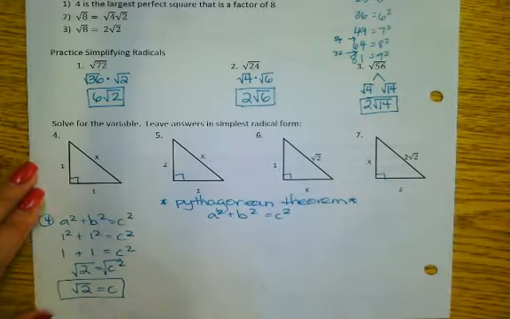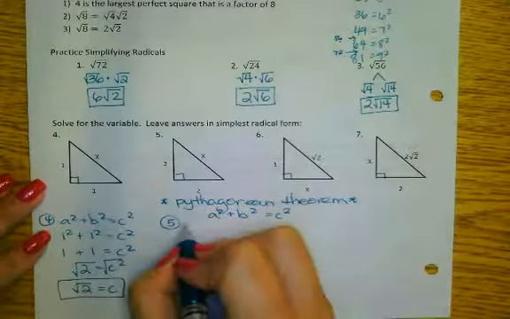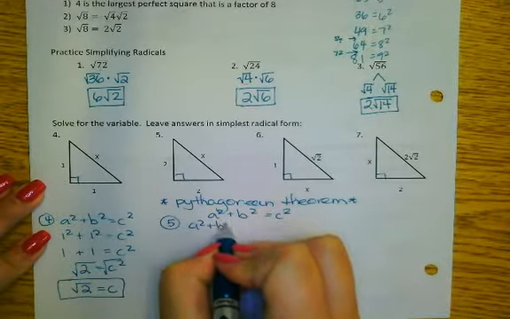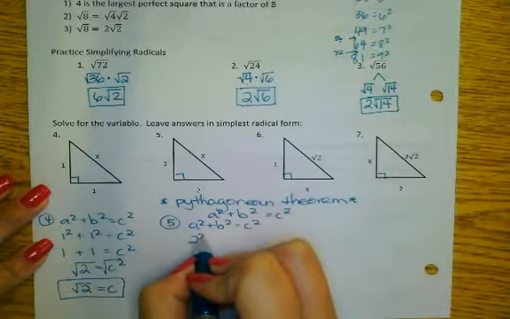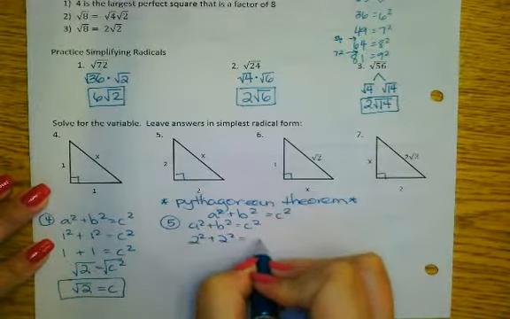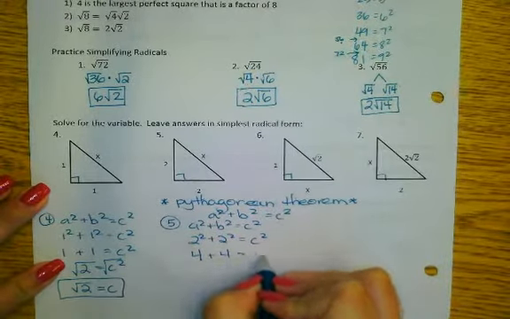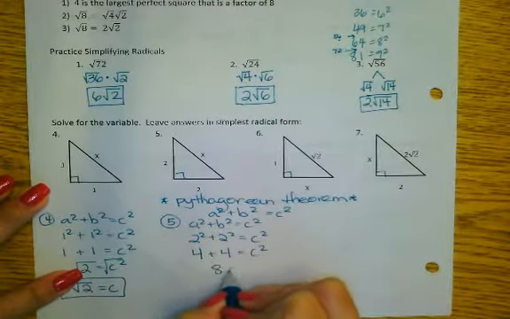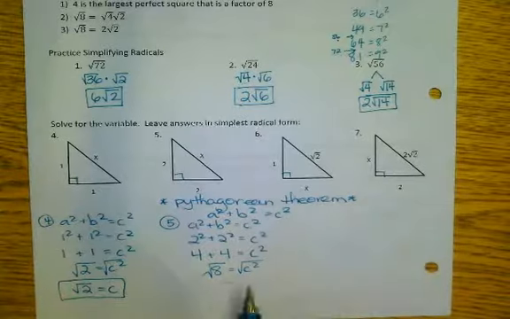Let's look at 5. Am I solving for the leg or the hypotenuse? Hypotenuse again. So I have 2 squared plus 2 squared equals c squared. So 4 plus 4 equals c squared, which is 8. Square root of both. Now I have 8, so put 8 into your lineup.